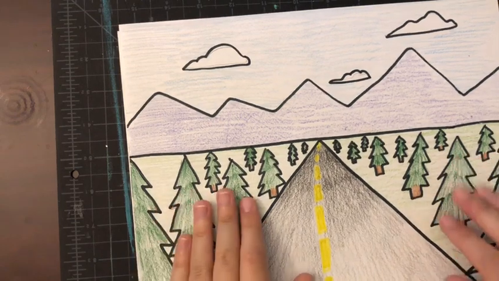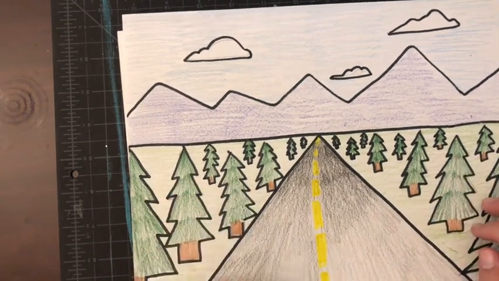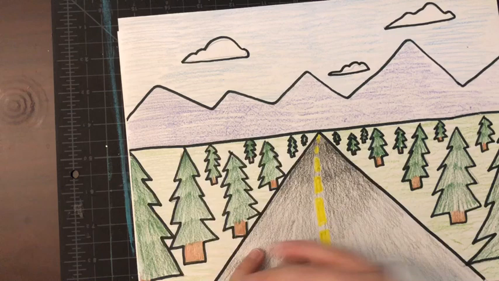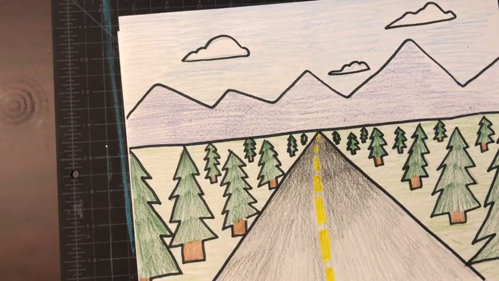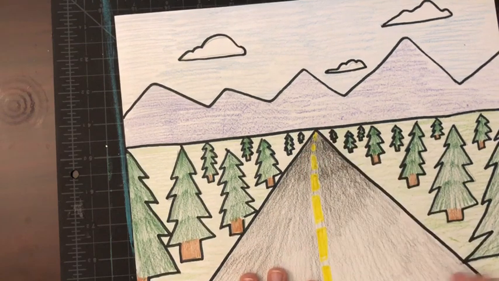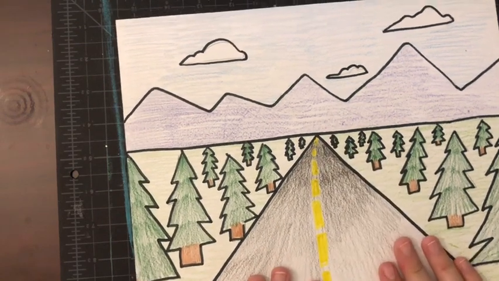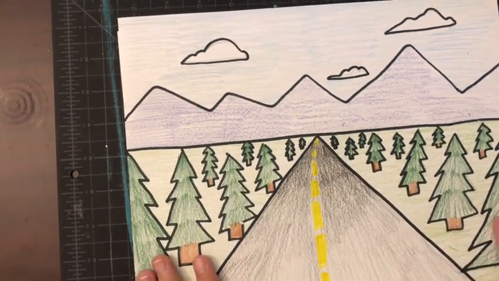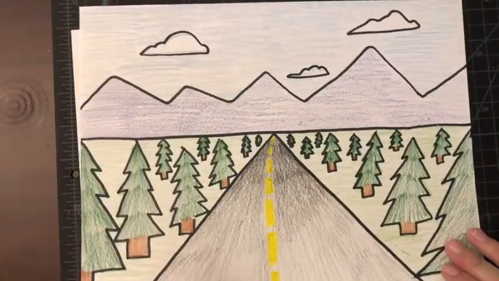If you want to add extra things into your trees, like people or animals, whatever you want to do, you can try and do. You could try to add cars on the road, but I'm giving you a very simple outline of what this is. So I hope you have fun with it.